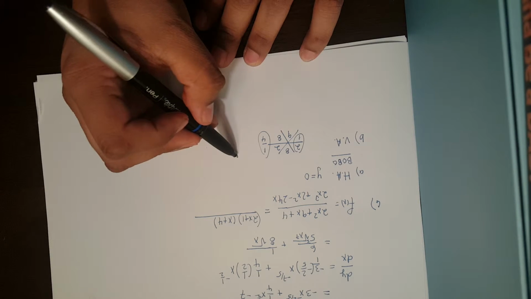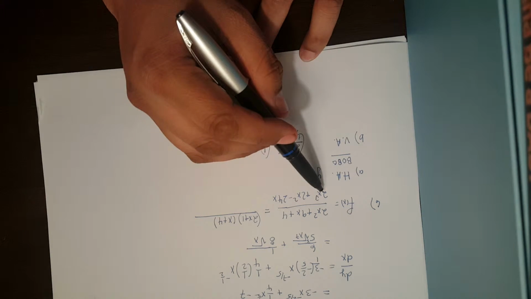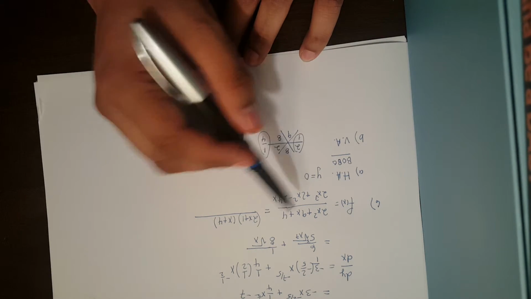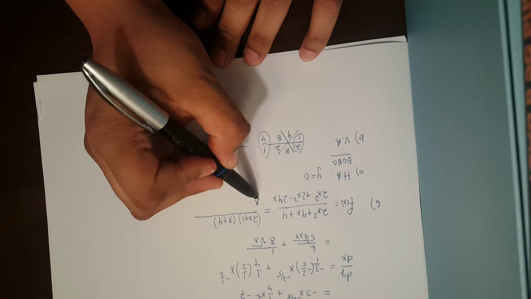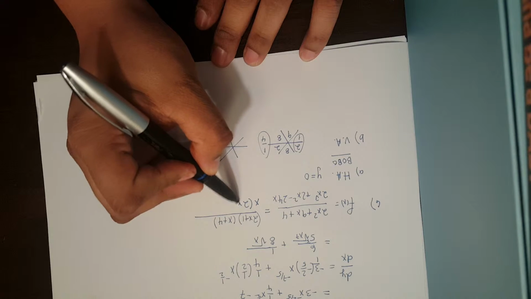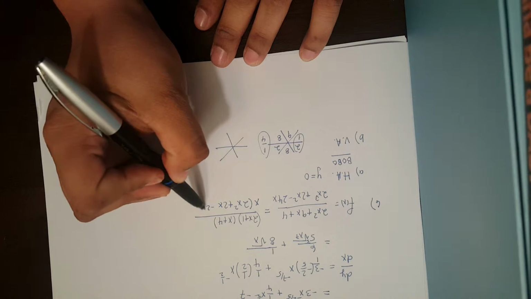Okay, so that one's done. Okay, and the next one is the denominator. We have to make sure that we factor out an x first, okay? So I'm going to do x, take away an x, and it's going to be 2x squared plus 2x minus 24.